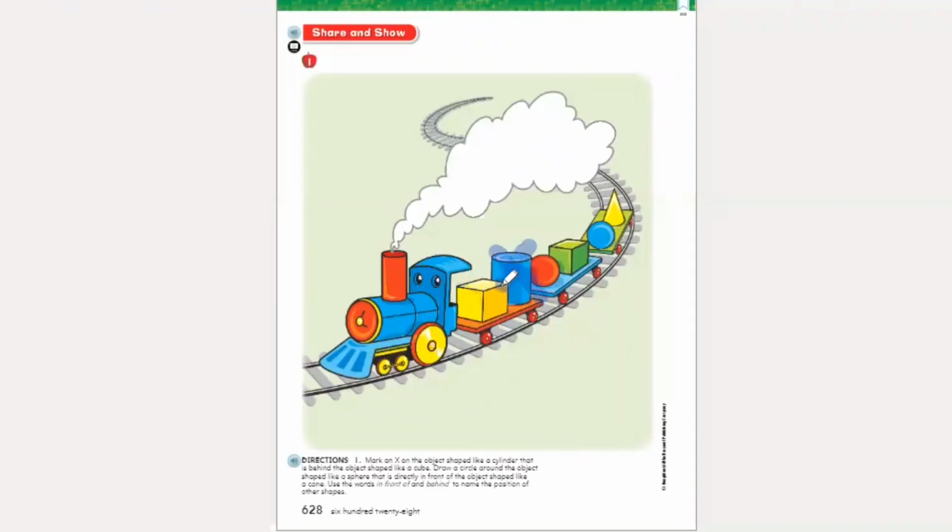Okay, one more. Let's circle the sphere that is in front of the cone. Which sphere is in front of the cone? This one? This one? Yeah, this one is in front of the cone.